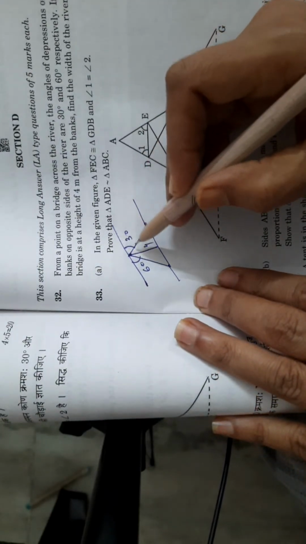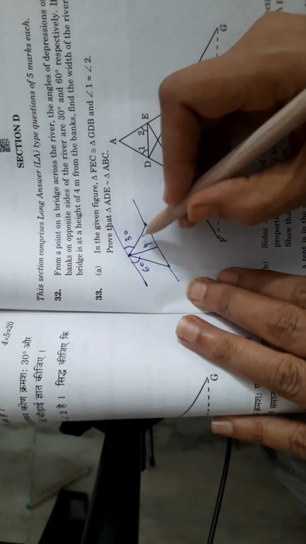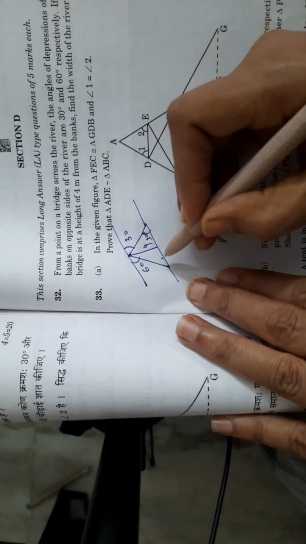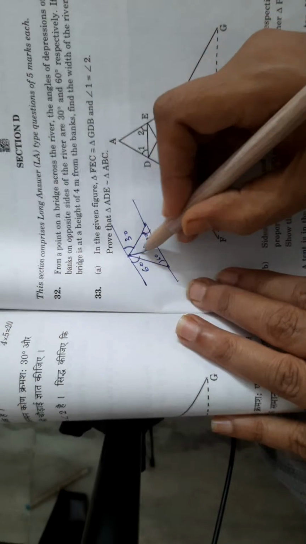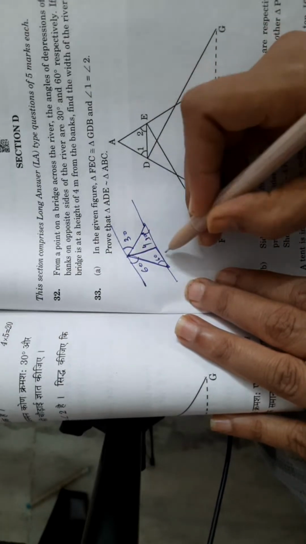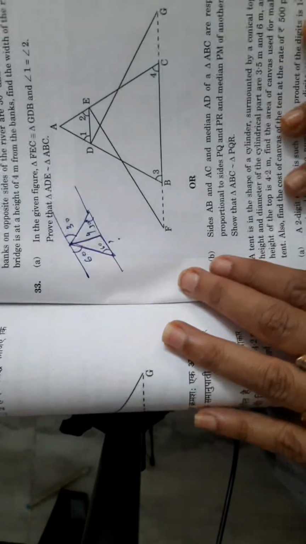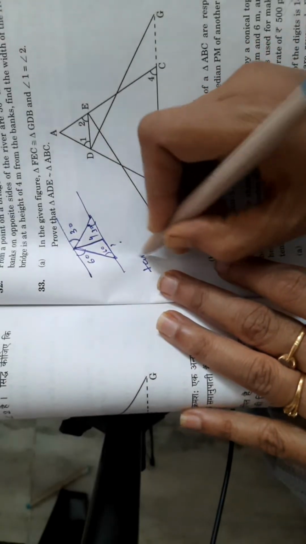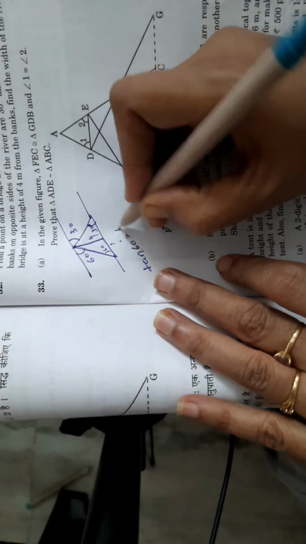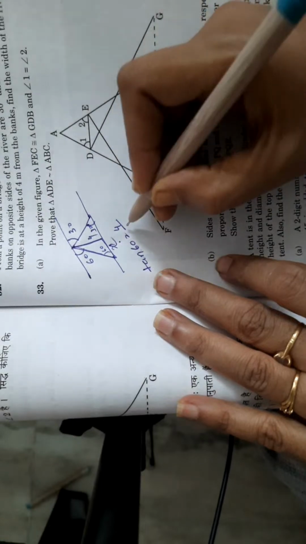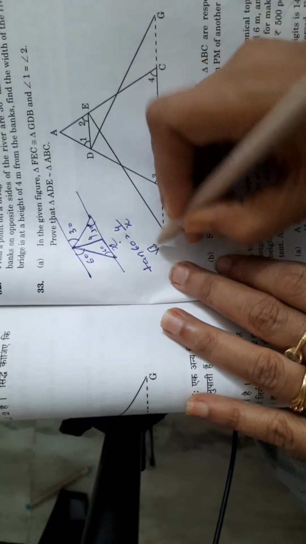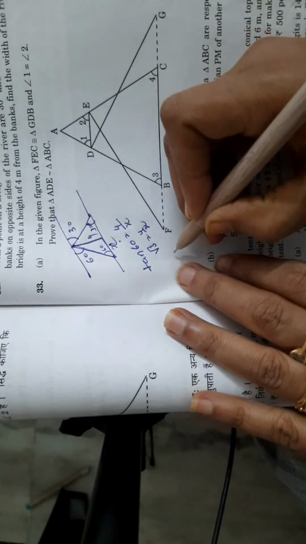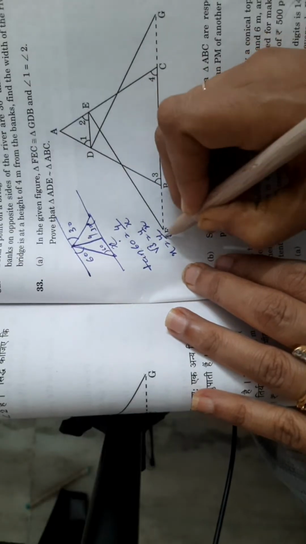This is given 30. So the angle of depression was given. So this will be 30 and this one will be 60. So out of this triangle, the height is there. We need to find the base. tan 60 is 4 upon x, let it be x. tan 60, root 3, is 4 by x. So x is 4 by root 3.